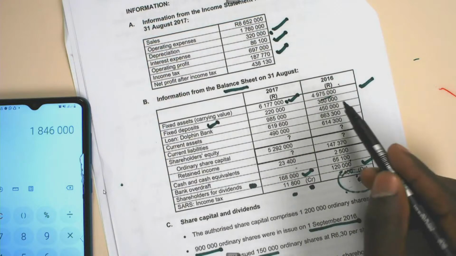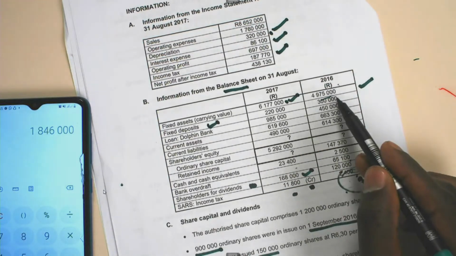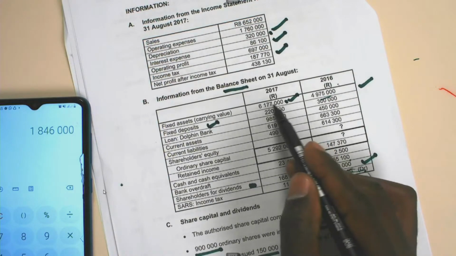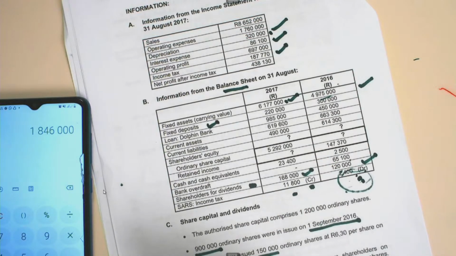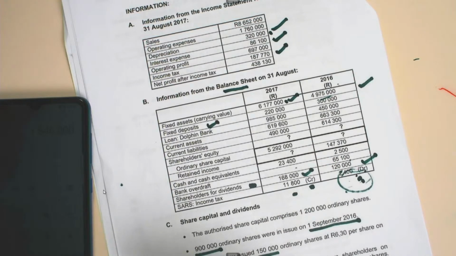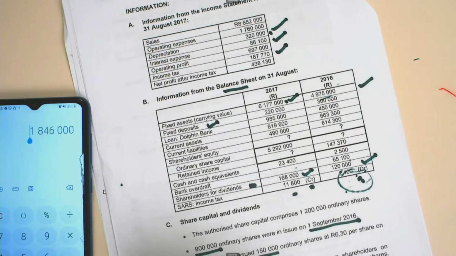At the beginning of the year, we had 300,000 in the bank. But now, at the end of the year, we have 220,000 in the bank. What does that mean? It means we went to the bank and took some of our investment with the value of how much? 80,000. So how did we arrive at that value?